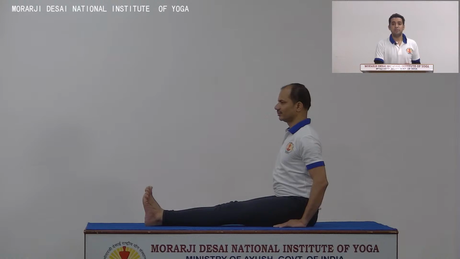And now, we will move towards the next posture, Vakrasana. First of all, with support of hands, come to the Dandasana. Yes. Now, for Vakrasana, first of all, we will show you the modified version on both sides.